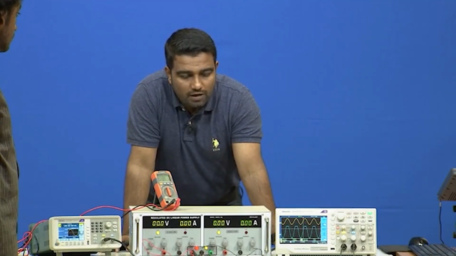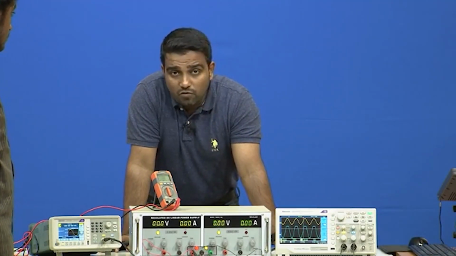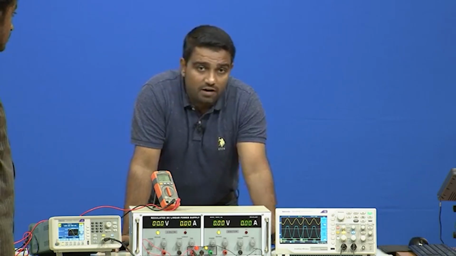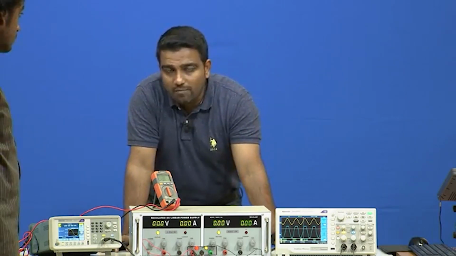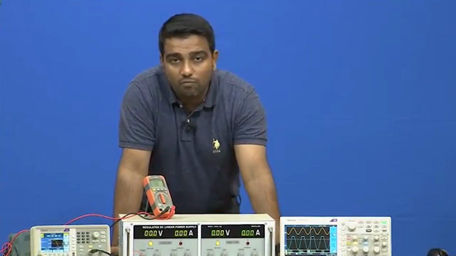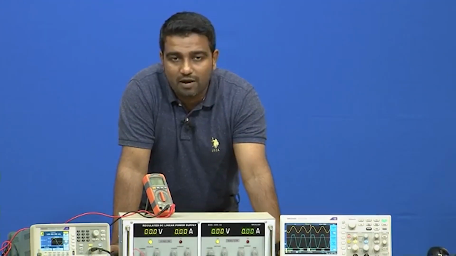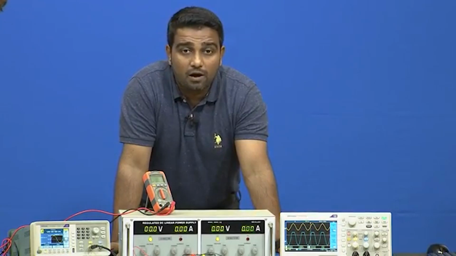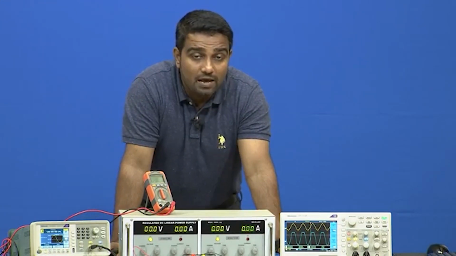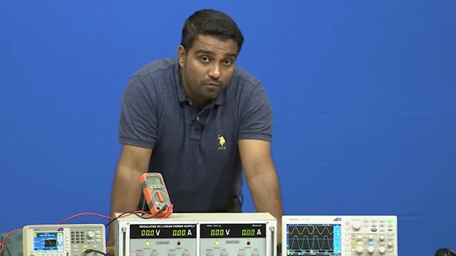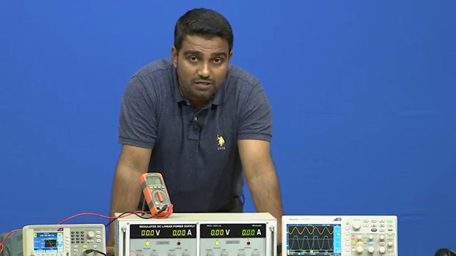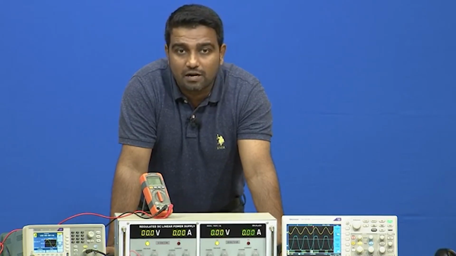So, what we have found? We have found that if we use inverting amplifier we see 180 degree phase shift, if we use non-inverting amplifier we see 0 degree phase shift. In both the cases, when we apply the input signal and we have a gain which gives our output signal more than the input bias voltages, that is plus minus 15, we see a clipping, right.